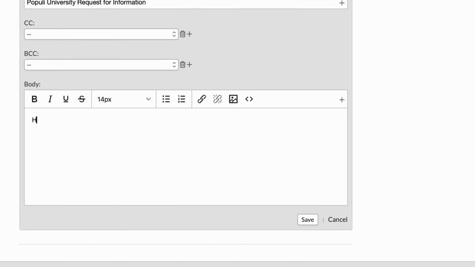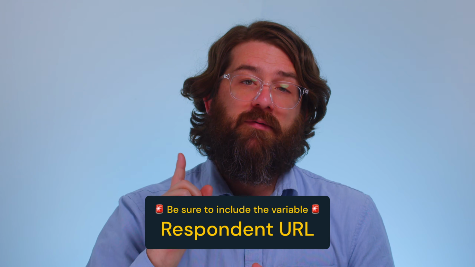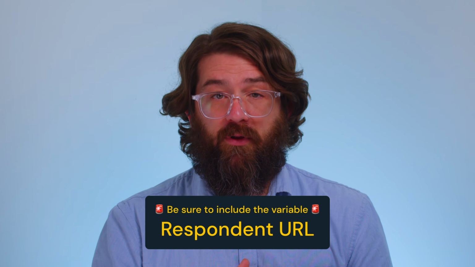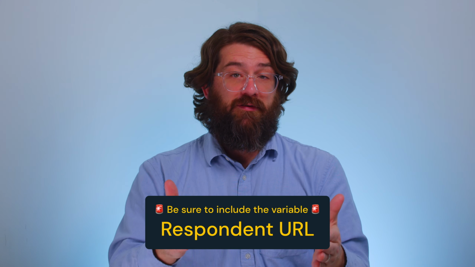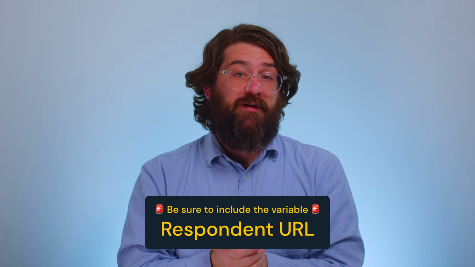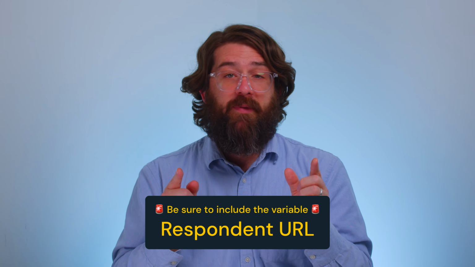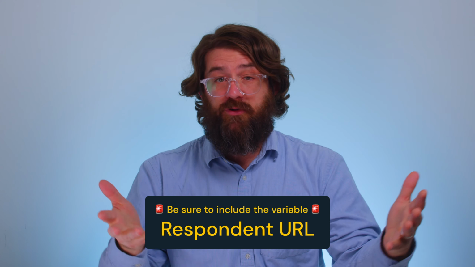We'll leave it up to you what you think should be included in the body here. You'll probably mention something about the social security number being required in order to complete the financial aid process, etc., etc. The next very important step you'll need to take is to include the respondent URL variable. If you don't do this, you'll send out a very pleasant email to your respondent, but they won't be able to access the form or do anything.